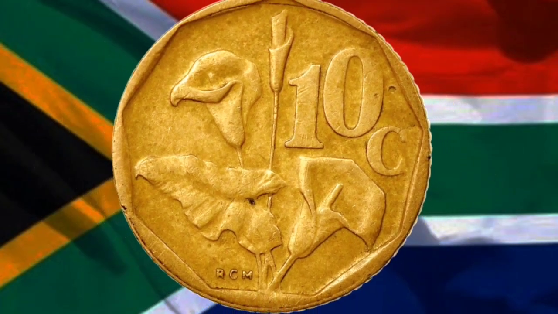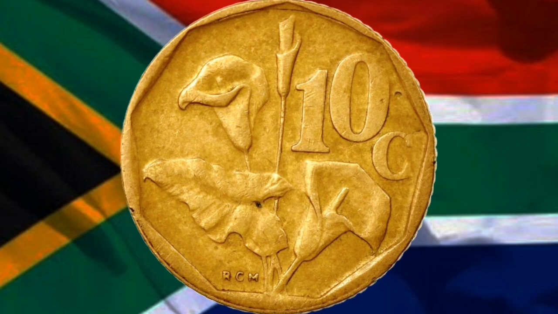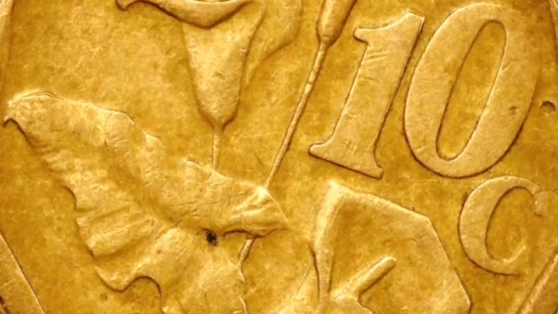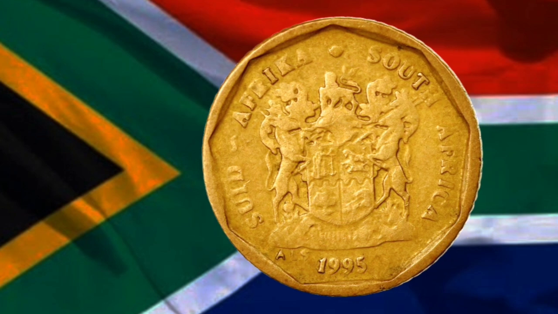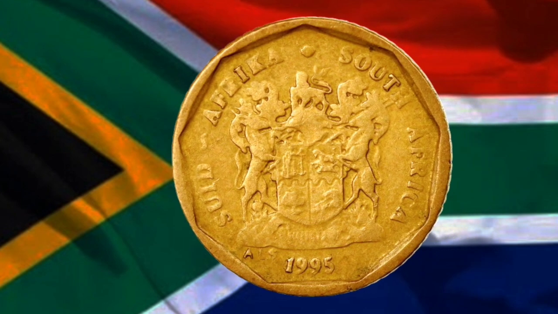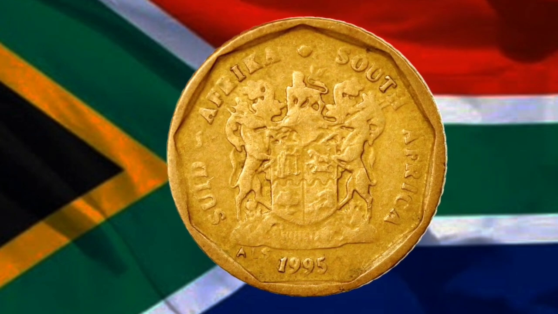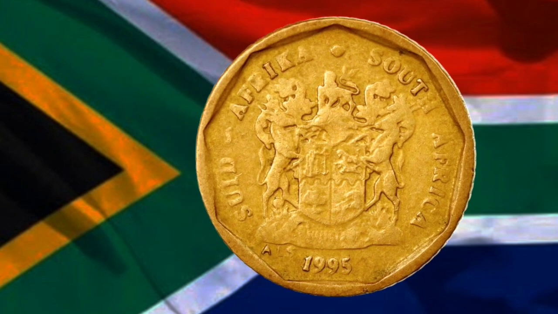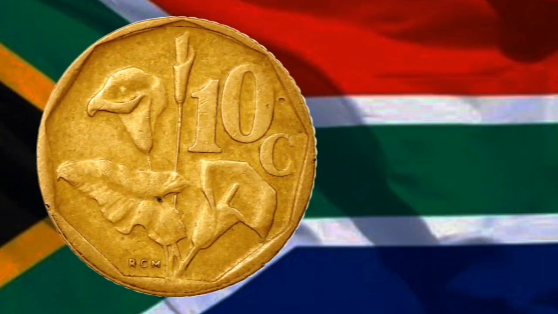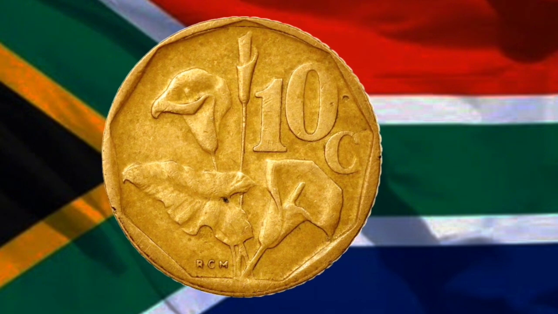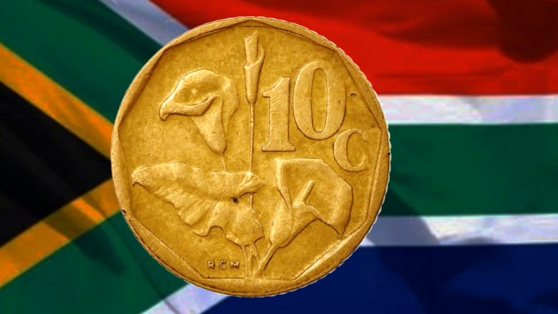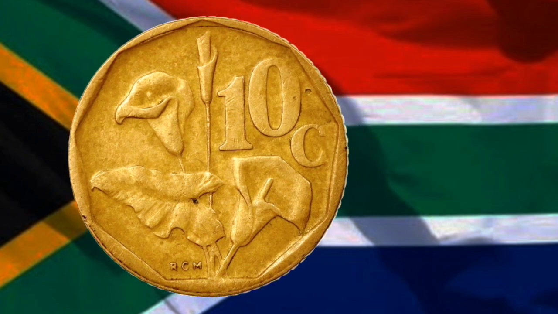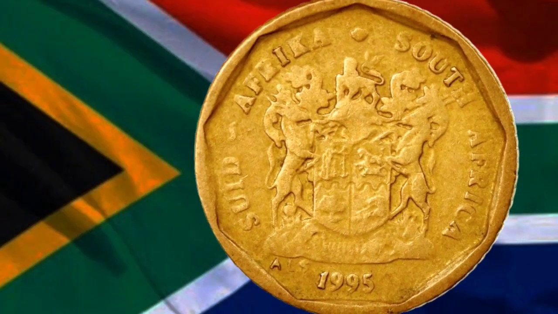Today, we're taking a closer look at a fascinating piece of South African numismatic history, this 10 cents coin from the year 1995. This coin might look ordinary to the untrained eye, but there's much more to it than meets the eye. Whether you're a collector, a history buff, or simply curious about rare finds, this coin has a story worth telling. The 10 cents coin of 1995 was issued by the Republic of South Africa, a nation with a rich and complex history.